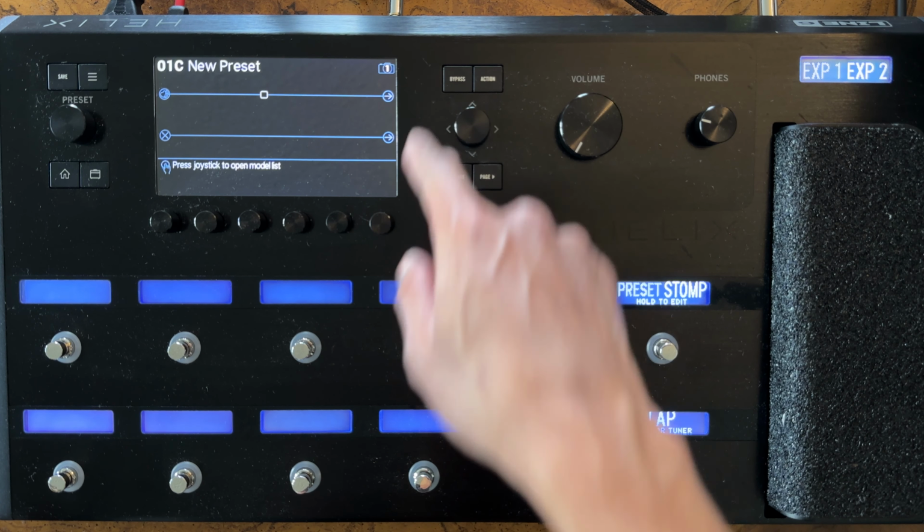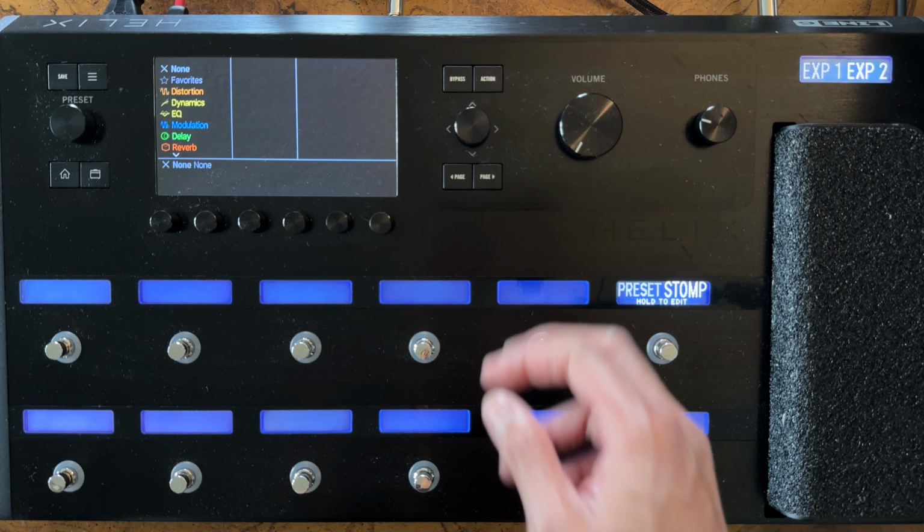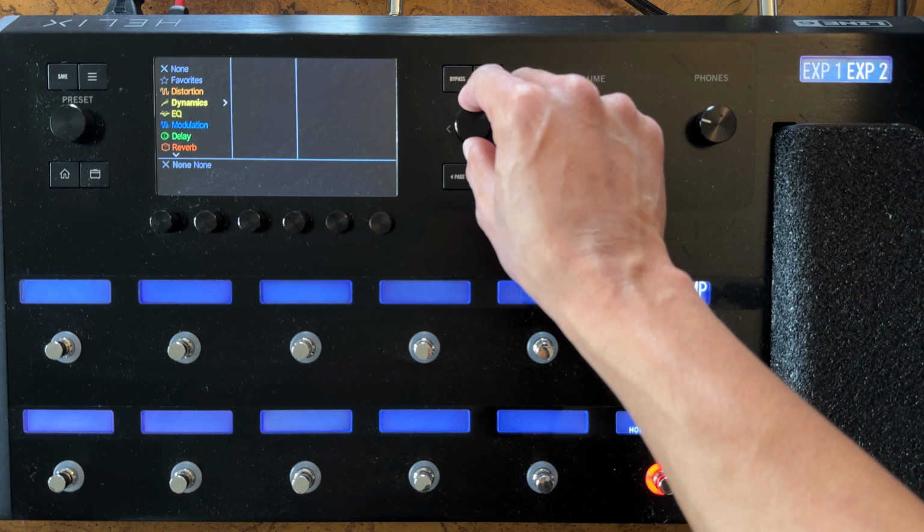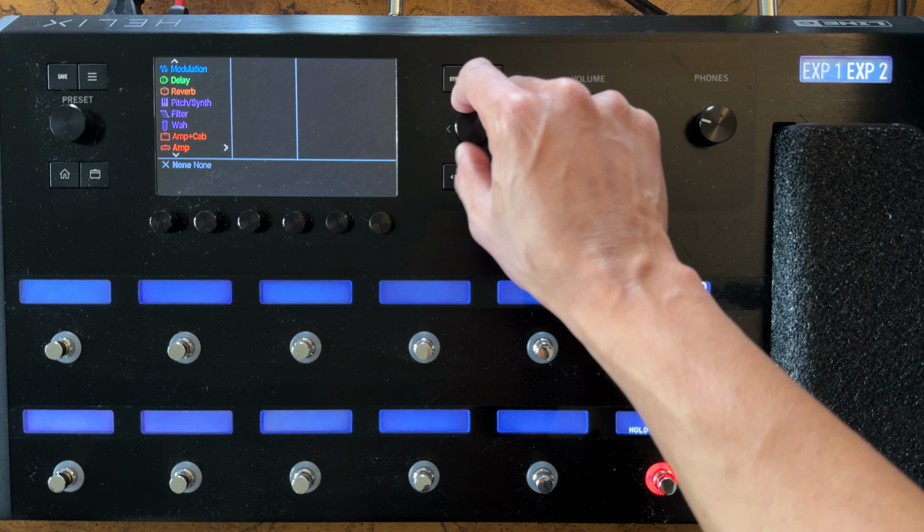We're going to press down on the joystick, and now it's going to give us a list of all the blocks we can add. Using the joystick, you can either rotate or you can use the down function. And let's navigate to amp and cab.